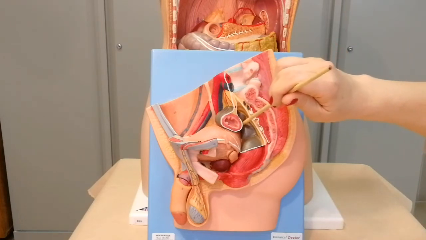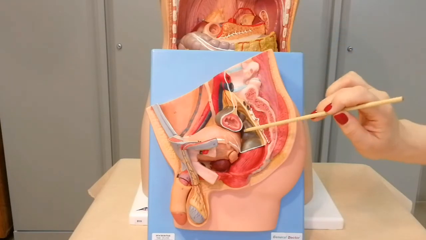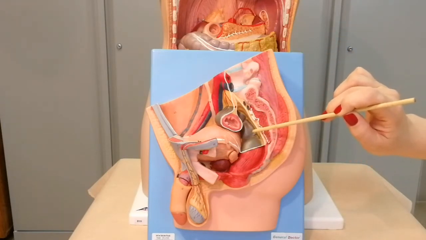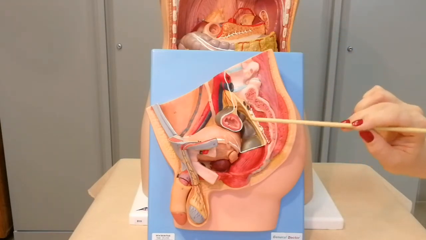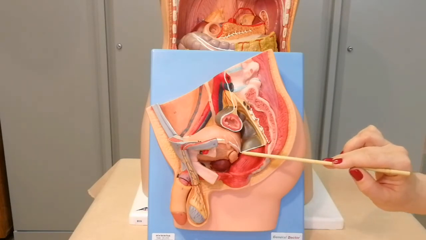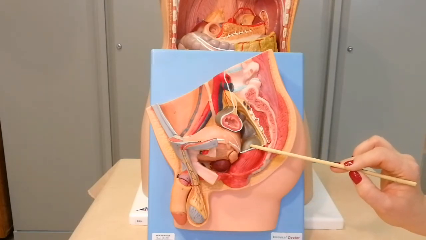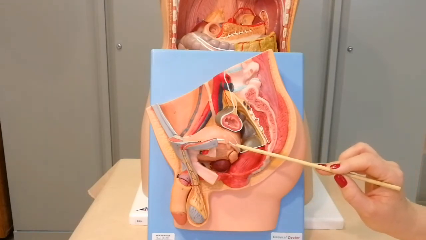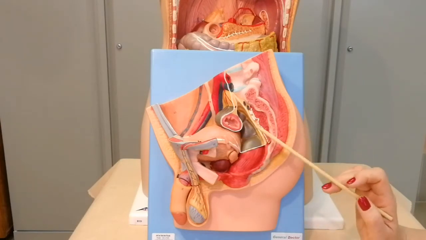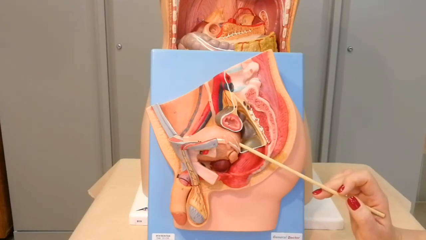Note that the upper part of the rectum lies intraperitoneally. All its walls are covered by peritoneum. The middle third lies mesoperitoneally. 3 walls have peritoneum. And the lower third lies extraperitoneally. 1 wall has peritoneal covering. Then peritoneum passes forward to the urinary bladder, the peritoneal covering of this organ.